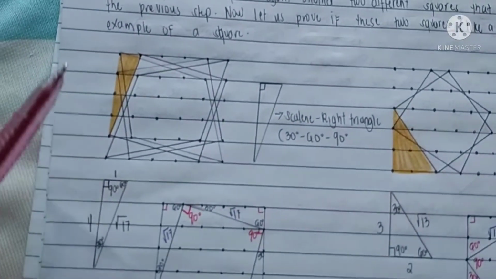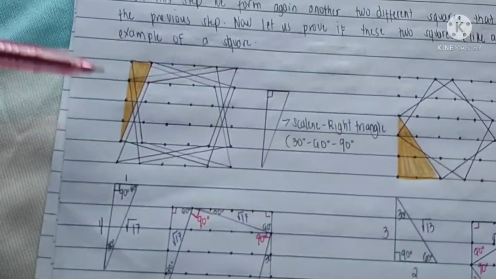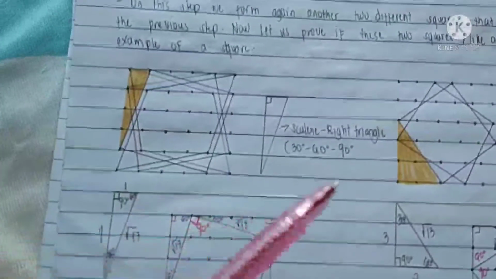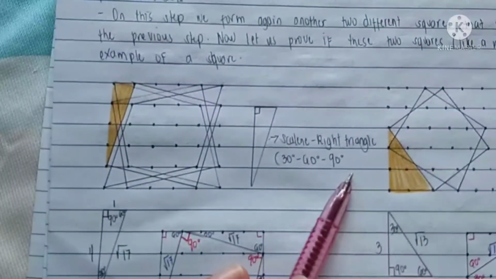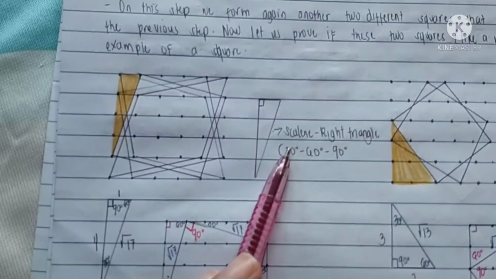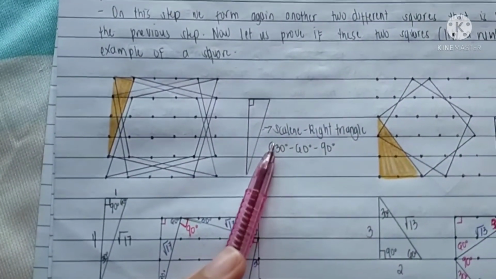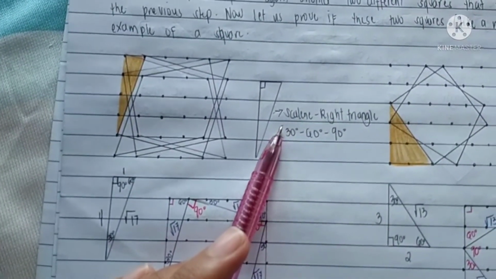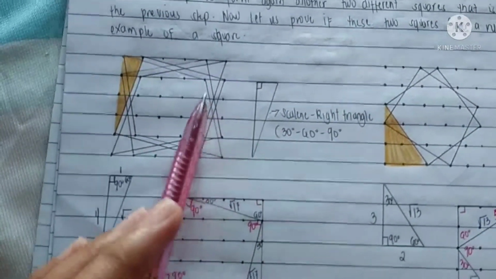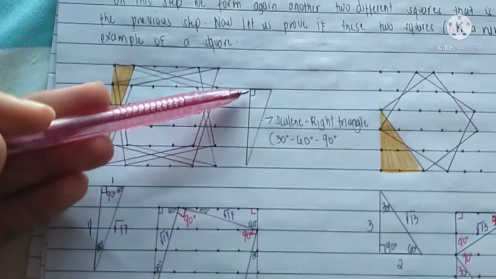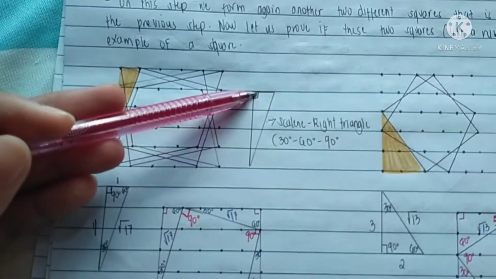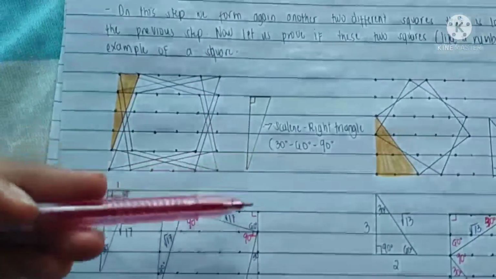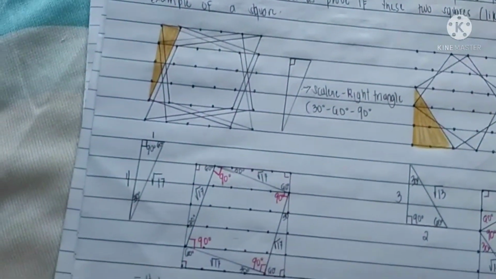So, dito tayo mag-focus. Eto, ang representation na to, itong naka-shade na to, is eto na siya. So, this is an example of a scalene right triangle. Scalene triangle, lahat ng side niya is hindi pare-pareho yung haba. Tapos, this is an example of a right triangle. Since right triangle, therefore, one angle niya is equal to 90 degrees.